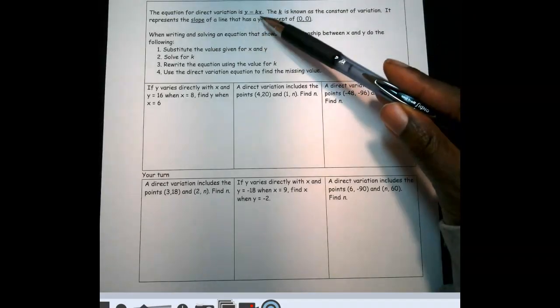All right. Now we're going to look at writing and solving direct variation equations. If you remember before, we just wrote them. Now we're going to use the information that we get to solve for a value. So we still have the equation of direct variation is y equals kx. The k is known as the constant of variation. It represents the slope of a line that has a y-intercept of (0, 0).